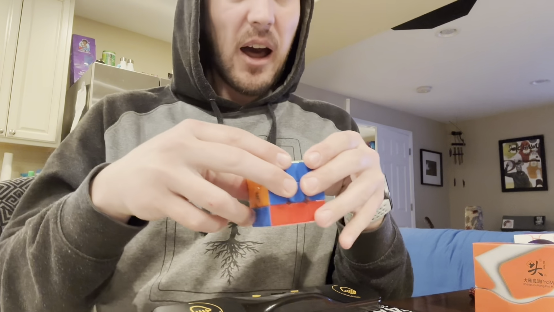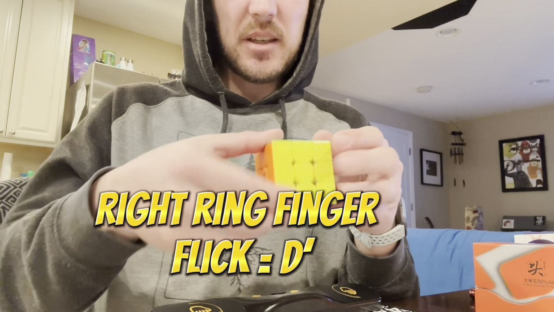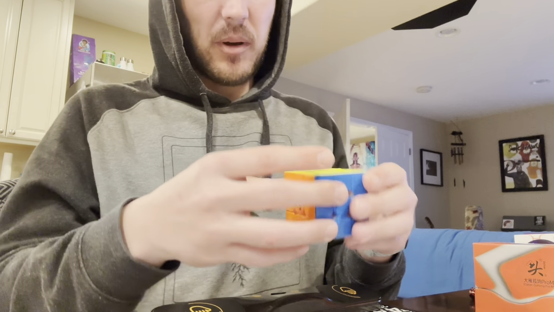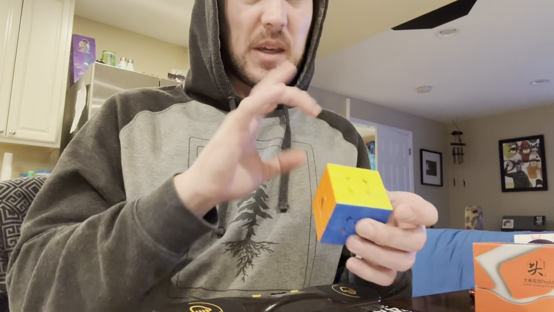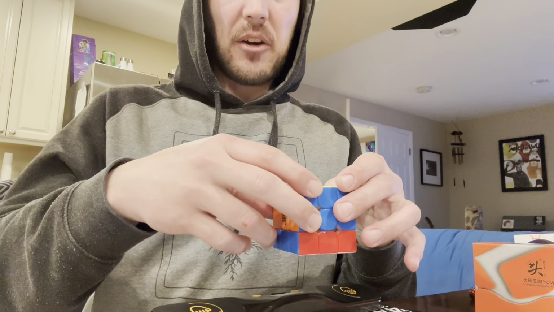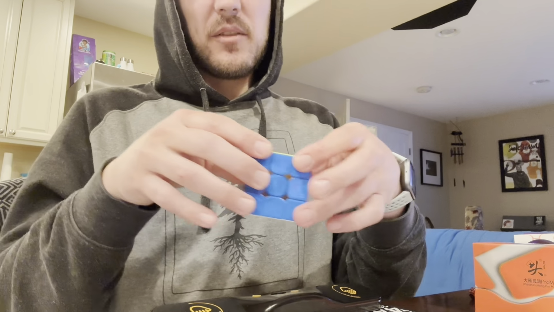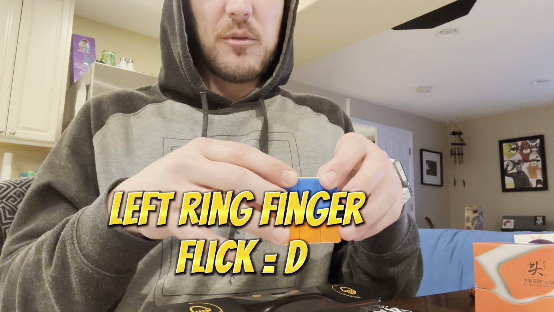that's counterclockwise. So what we thought would be a D move or a clockwise move is actually going anti-clockwise or counterclockwise. So that's where, again, the opposite sides are going to always be opposite in notation. So that's just something to keep track of. So flicking with your right finger on down is actually a D prime, where flicking with your left ring finger is going to be a D move.